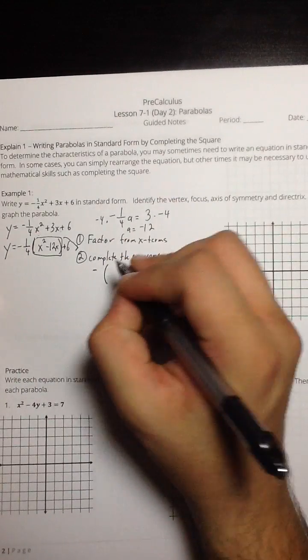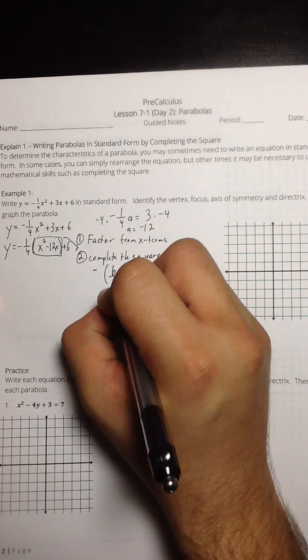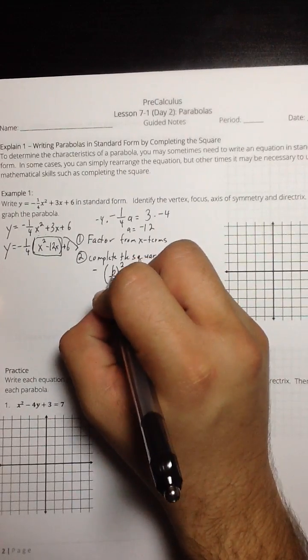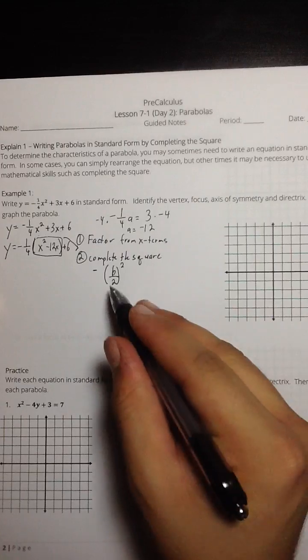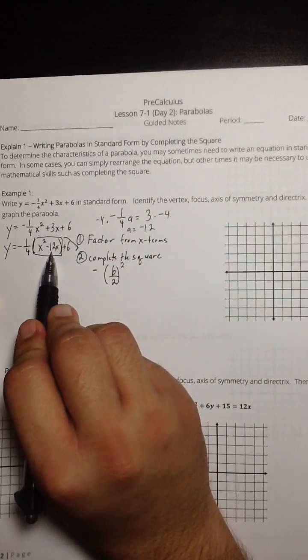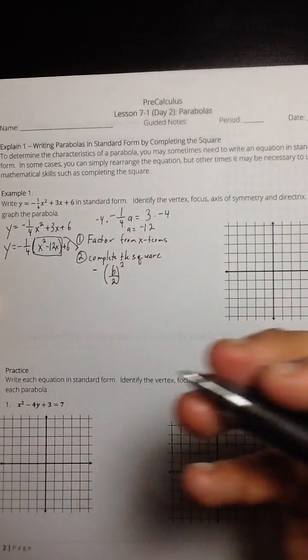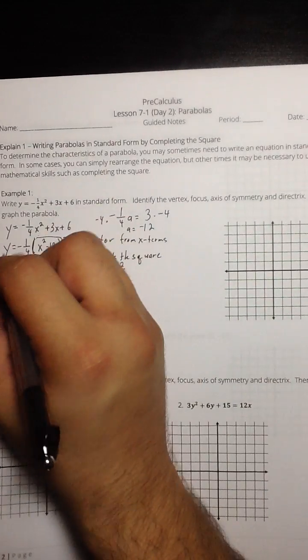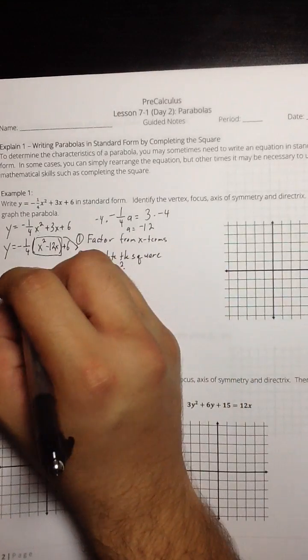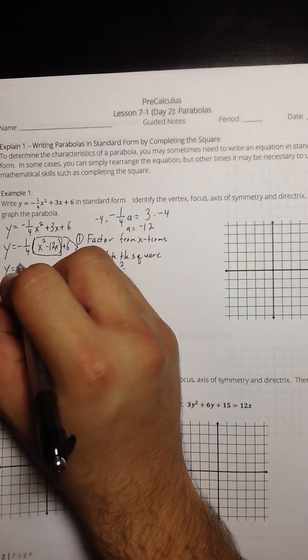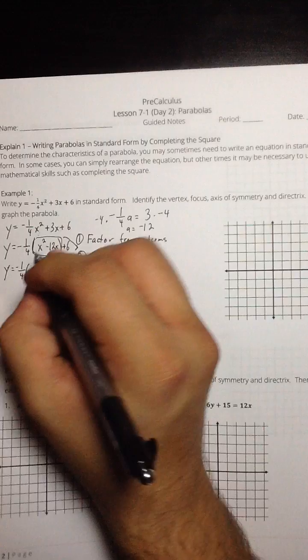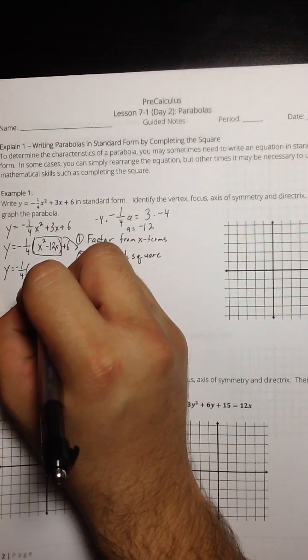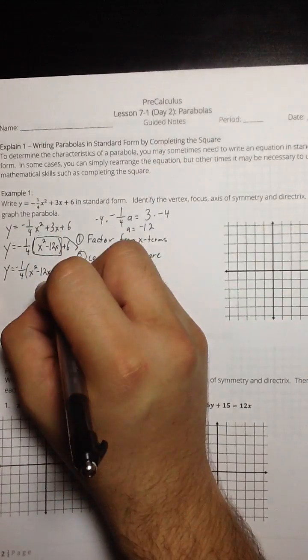So as a formula, if you'd like one, it's going to be b over 2, and then you have to square. So when we do that for this problem, negative 12 cut in half is going to be negative 6. But then when we square it, that becomes 36. So what we do is we add that to this equation. So we say y is equal to negative 1/4 x squared minus 12x. So then we add that 36.